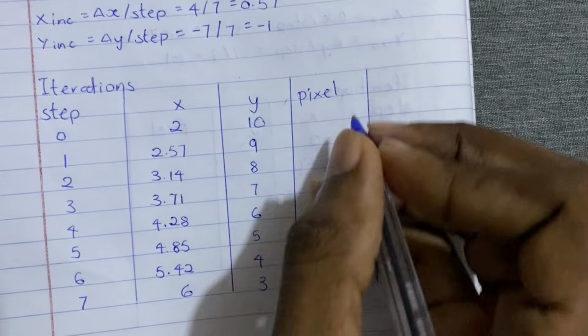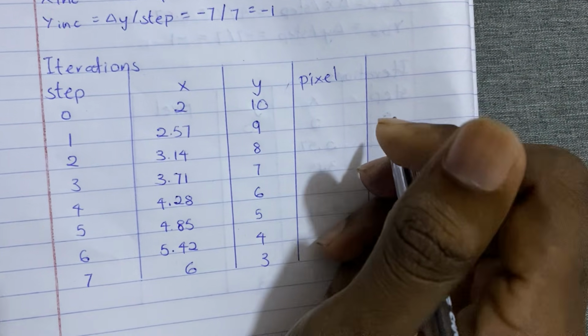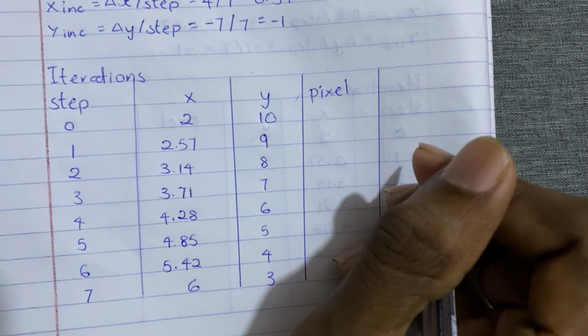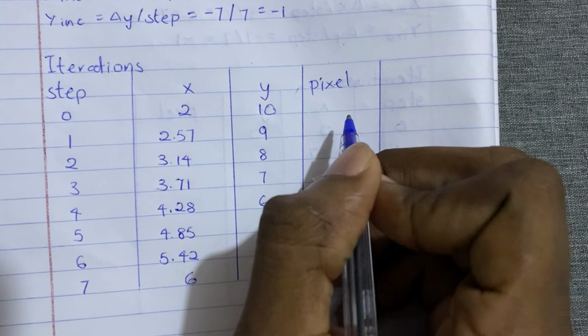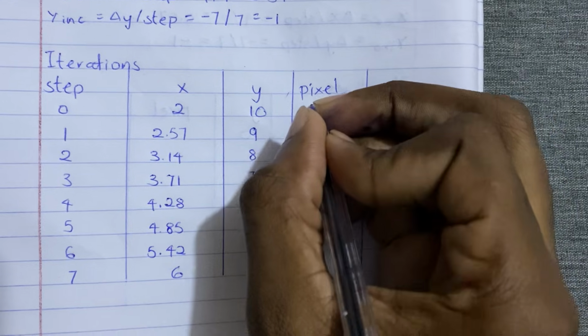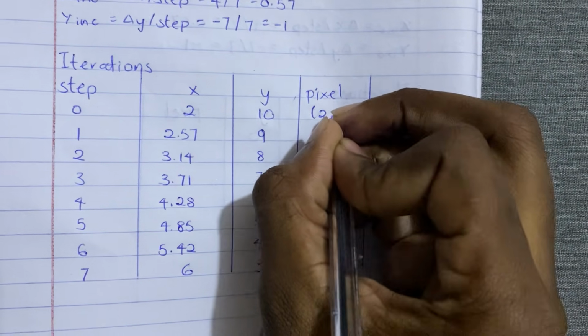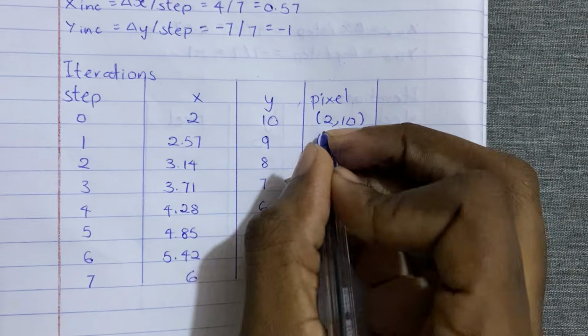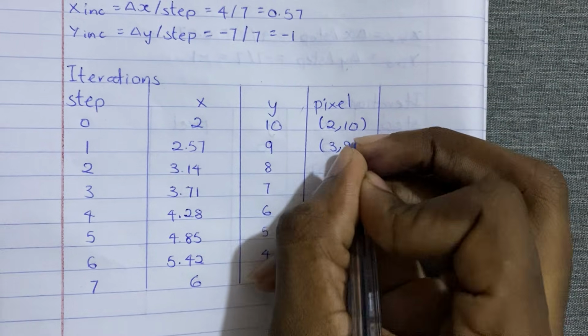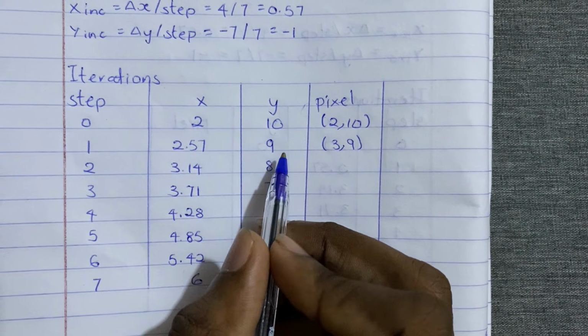For the pixels, we know pixels are basically blocks, so it's going to be a rounded value. So we get 2 and 10, and 3 and 9. We are just rounding the values of our x and y.